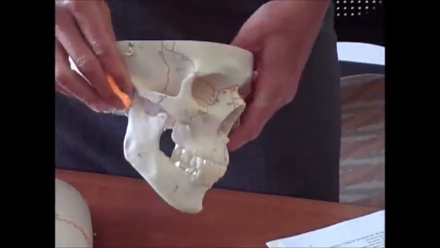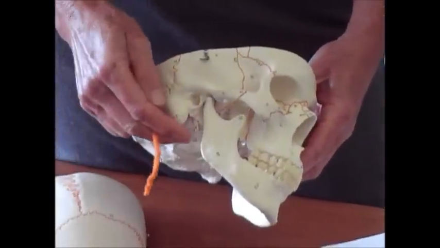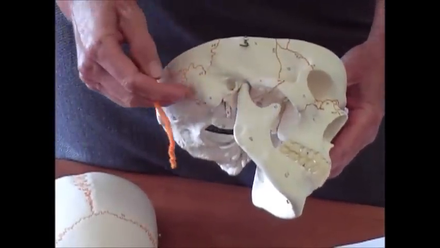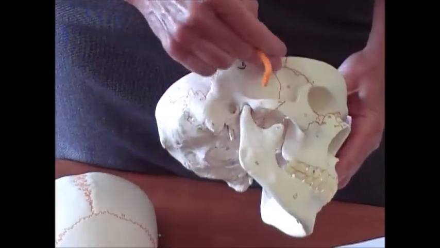All right, then on the sides, you have two temporal bones that are outlined right around like this, and it goes back down like that and comes around here.